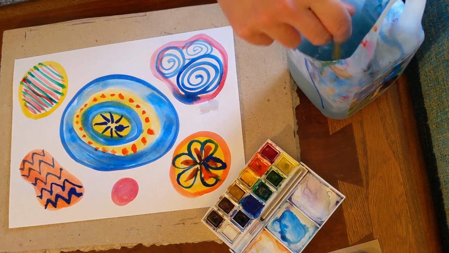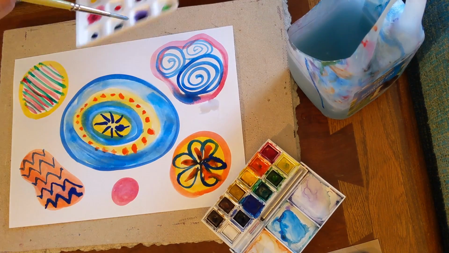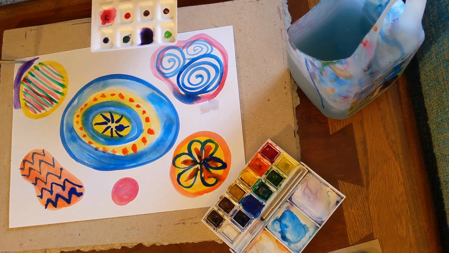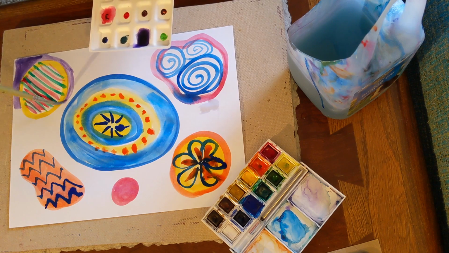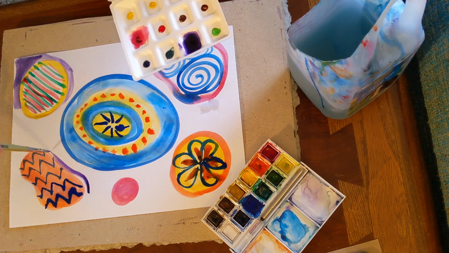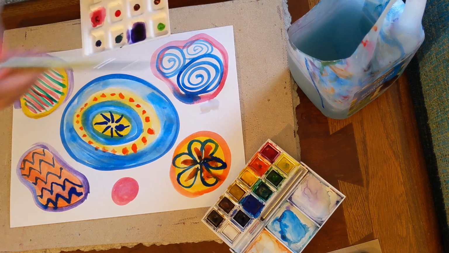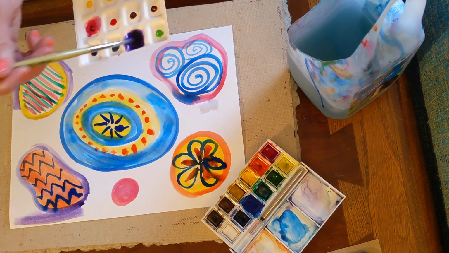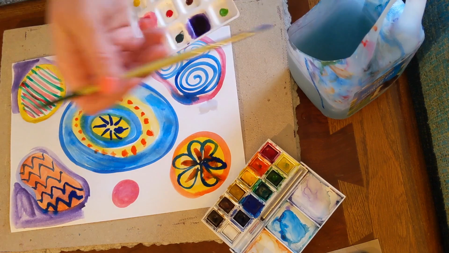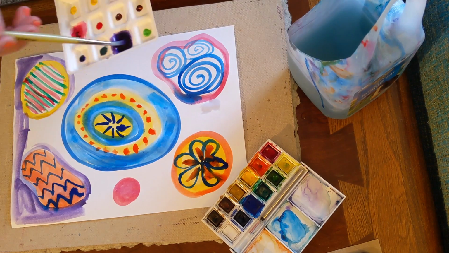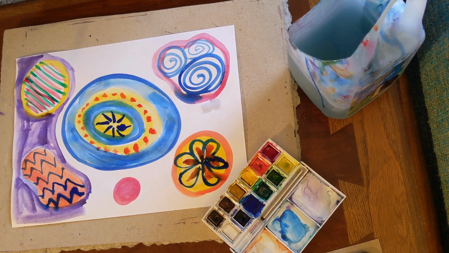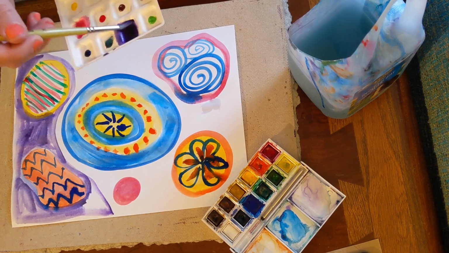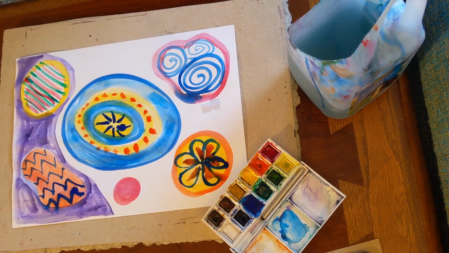The other thing I'd like you to think about with this is contrast. So contrast is when you use two things that are opposite each other or very different from each other. So for example, I'm painting the background of my picture with purple, and I chose purple because purple is very different from orange and yellow. And I wanted to choose a color that would help those two other colors stand out. So in this part of my picture, I chose purple because I thought purple is really going to help that yellow stand out, and it's really going to help that orange stand out. That's what I mean by contrast.